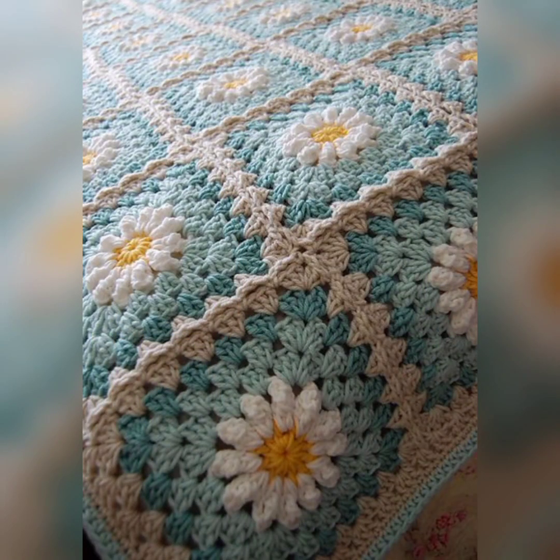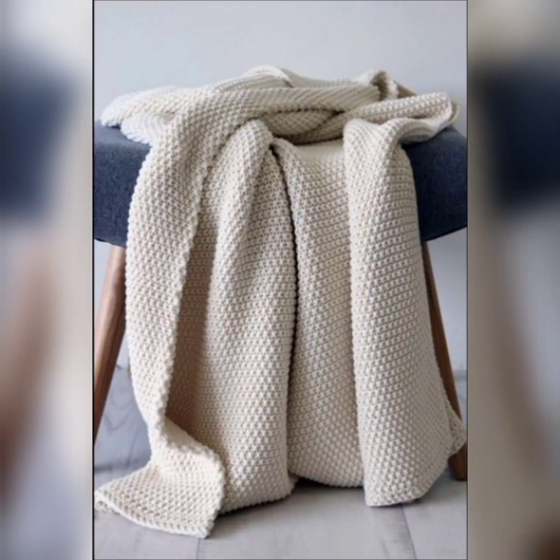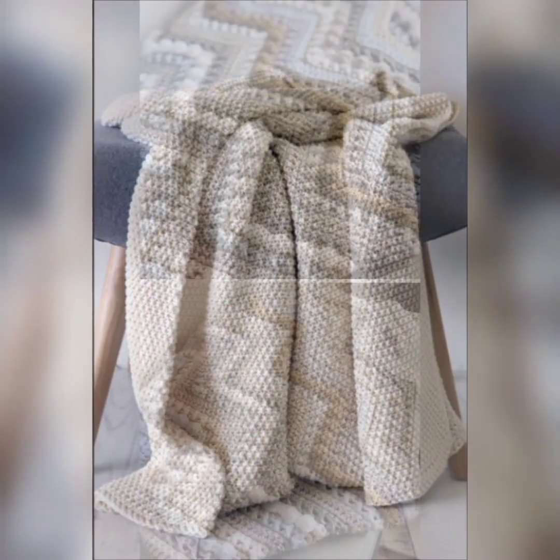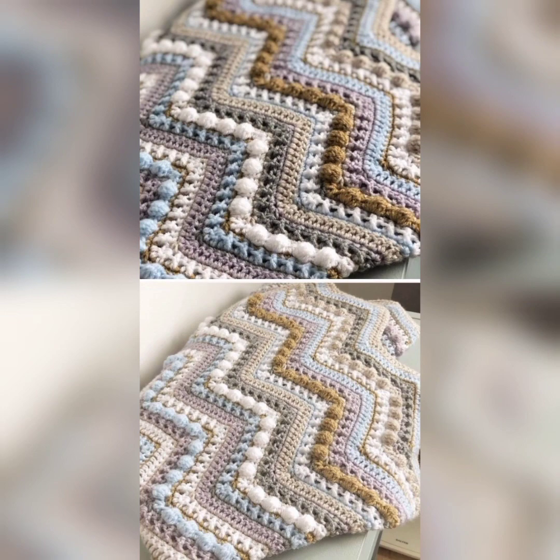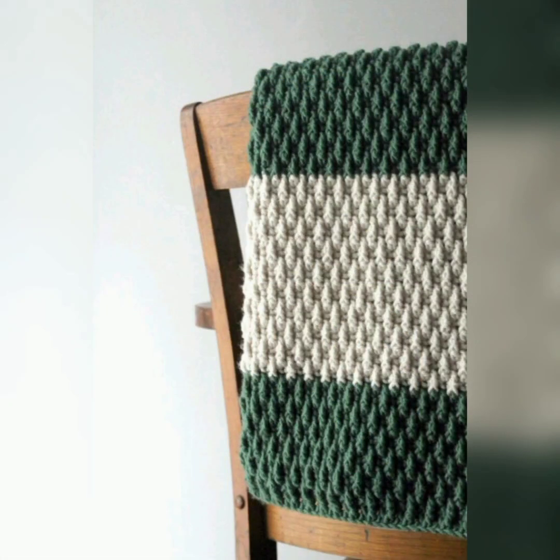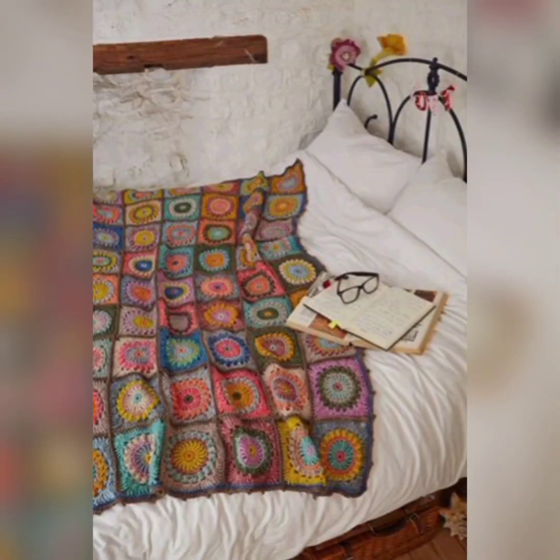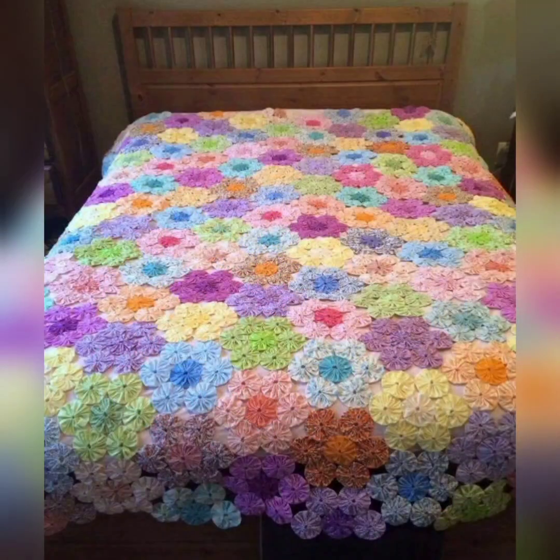Today in this video I will show you some beautiful and amazing designs of crochet blanket patterns. Like you can see, different colors and different designs and different patterns, some granny squares, some contrasted with different colors, light with dark colors. And look at this one, multicolors and some flowery patterns.